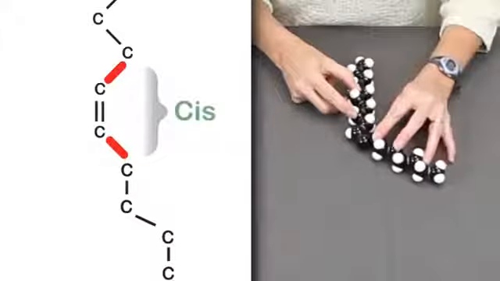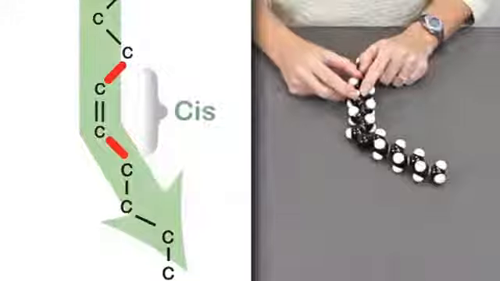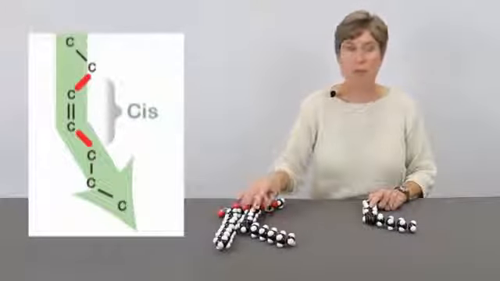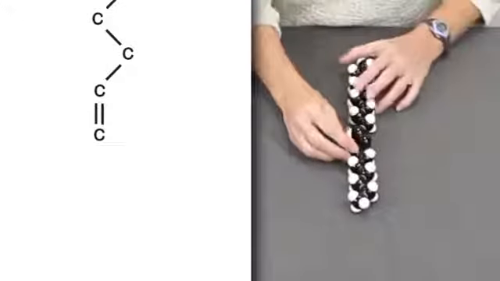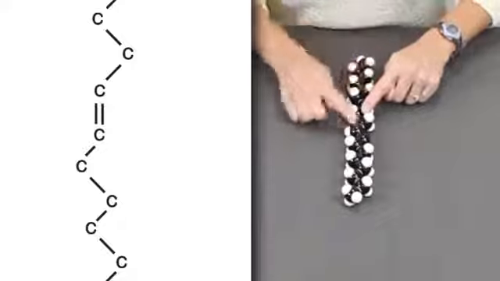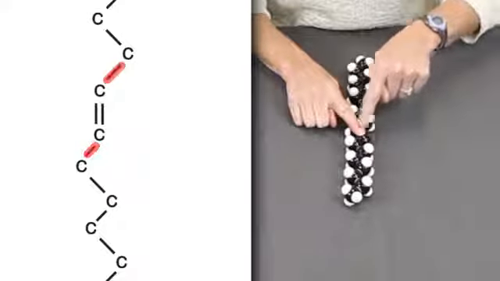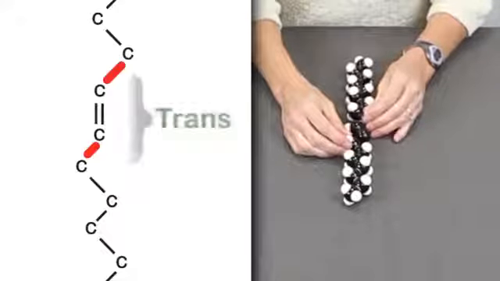And you'll notice that when it does that, that's when you get this kink. So this is a cis bond. It could also bind in the other position, on the opposite side of this double bond, and that is the trans position.